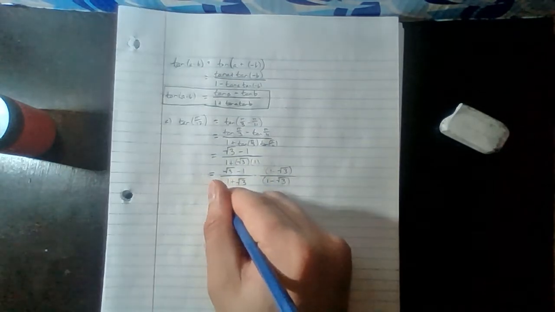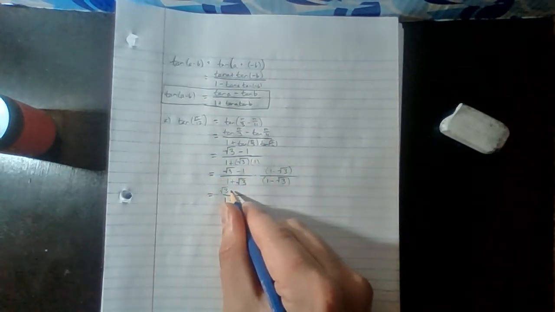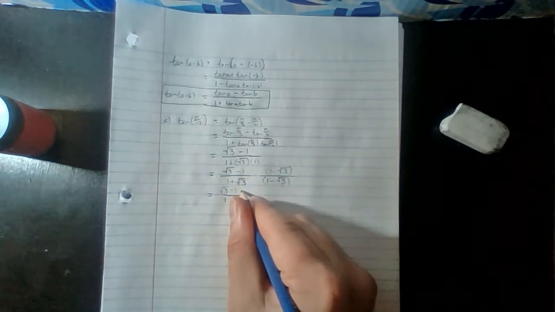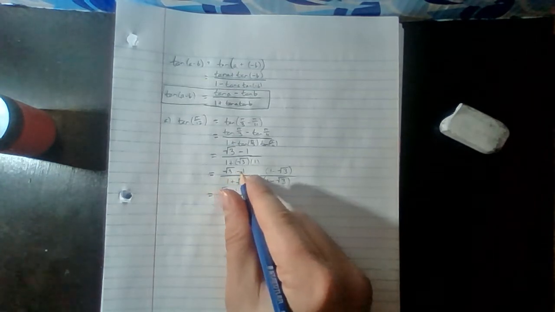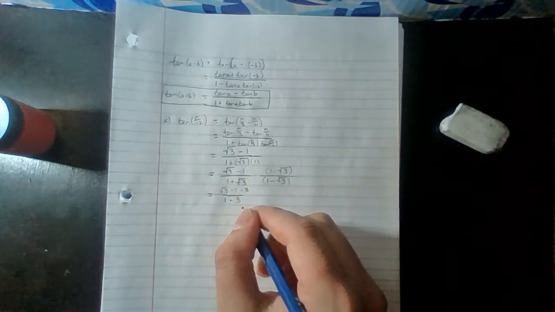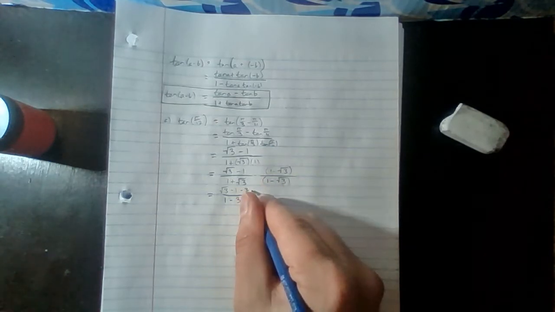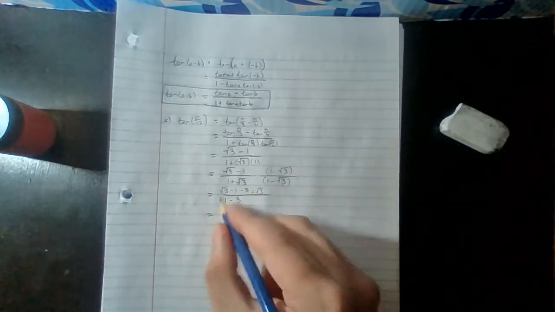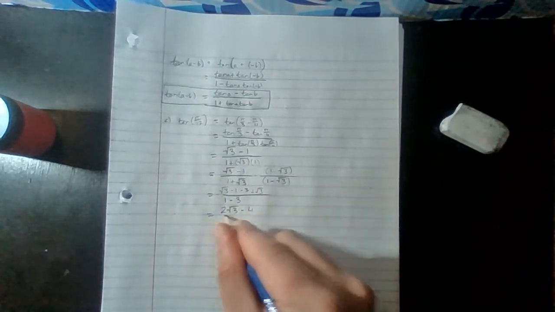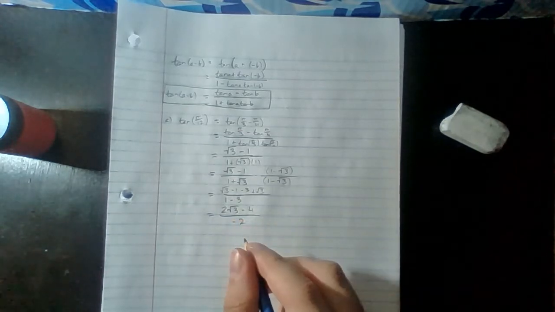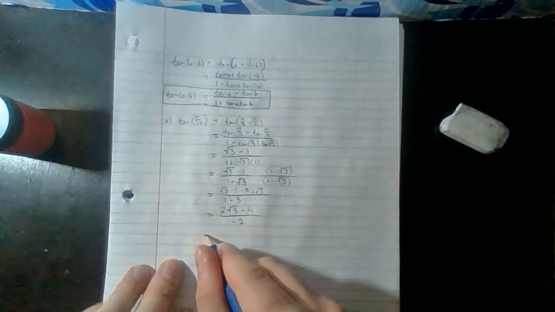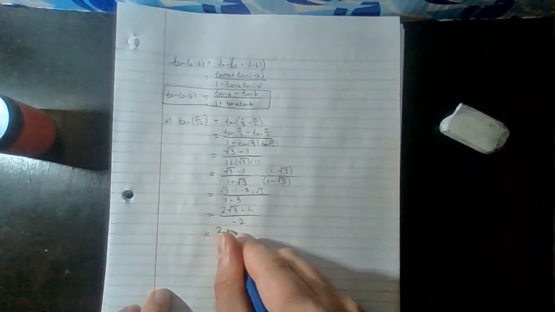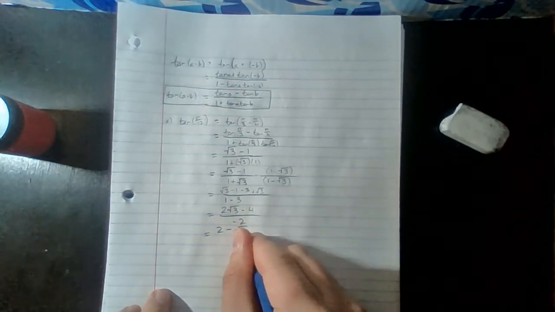Root 3 times 1 is root 3. Minus 1 times 1 is negative 1. Root 3 times negative root 3 is negative 3. Negative 1 times negative root 3 is positive root 3. So we get 2 root 3 minus 4 over negative 2, which we can divide everything by negative 2 and rearrange, and we get 2 minus root 3.